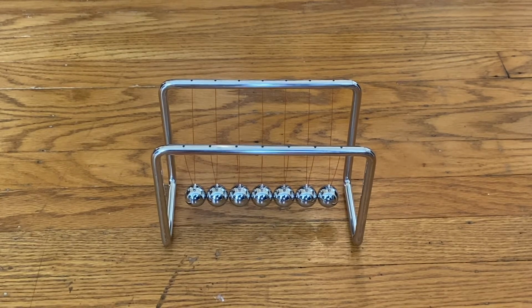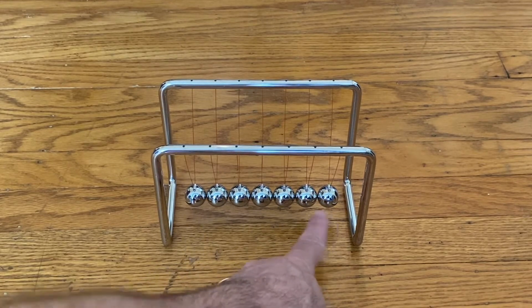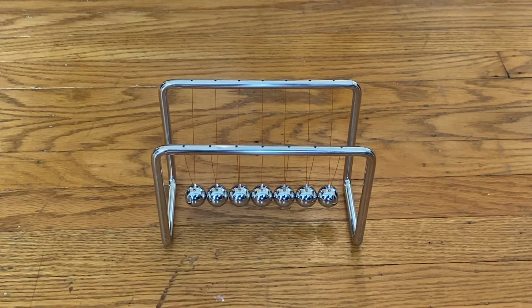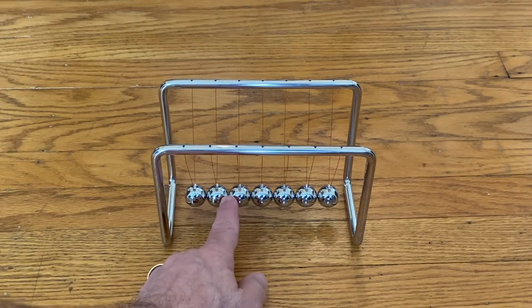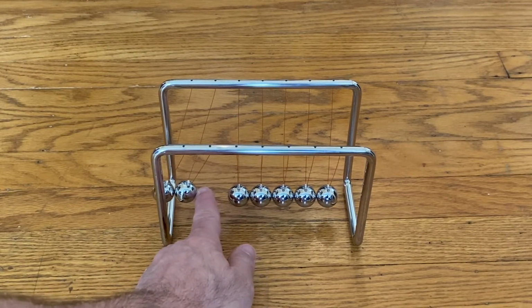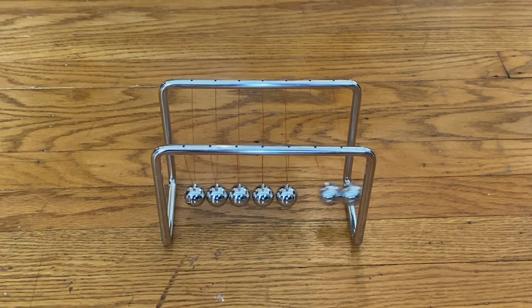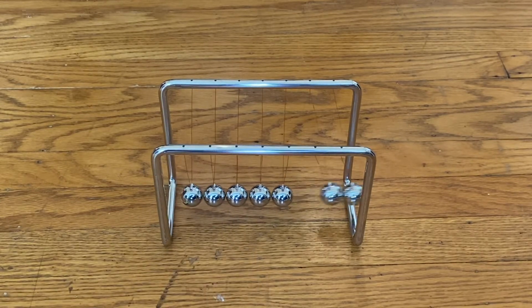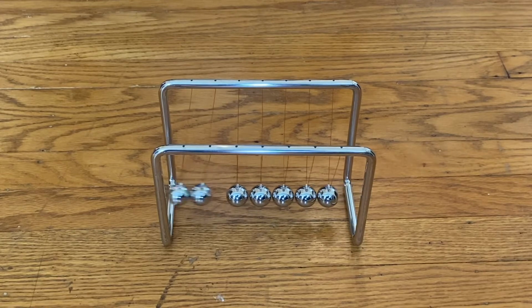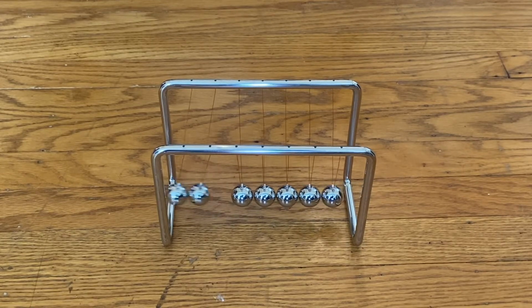So we have a Newton's cradle here that has 7 spheres on it. They're all the same mass. And if momentum is going to be conserved, then if I pull 2 spheres out, what do you think will happen when I let it go? It's almost as if it knows somehow that 2 come off of each side.